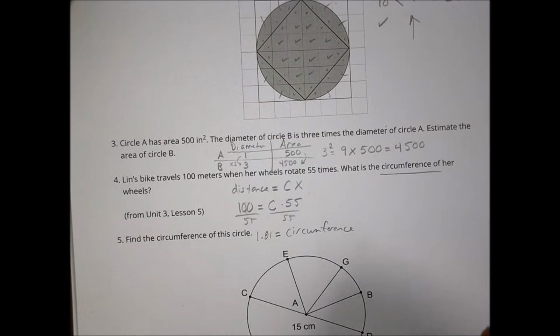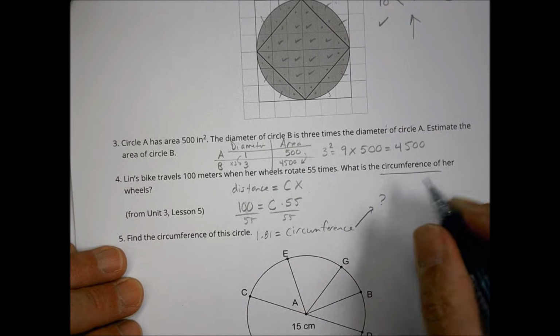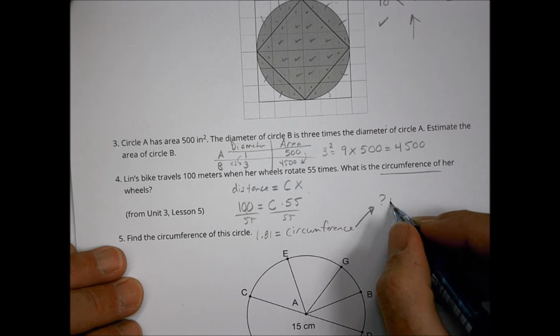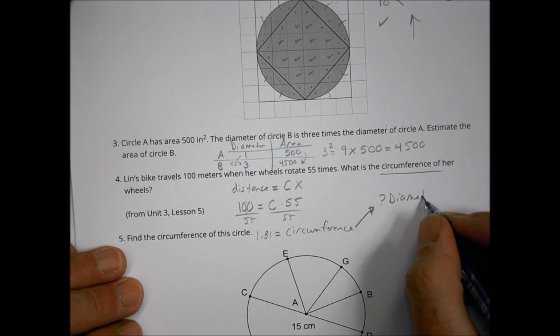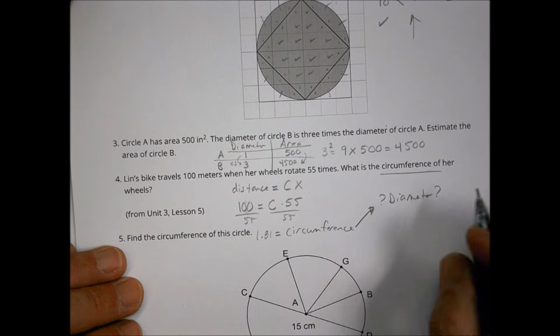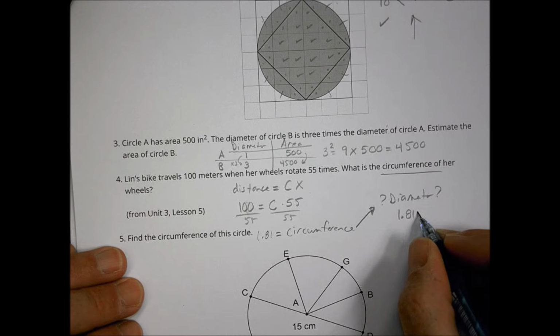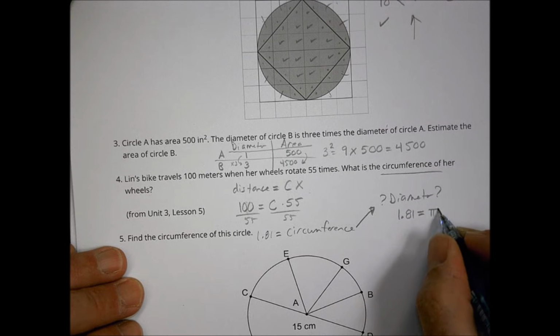Could you find the diameter from that, right? That's a good question. That's going to be like on a test coming up at some point. Could you find the diameter if you knew that? I would hope you could. To find the diameter, if you know the circumference, that would be 1.81 is equal to pi times the diameter.